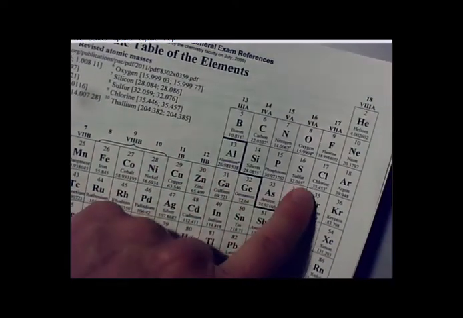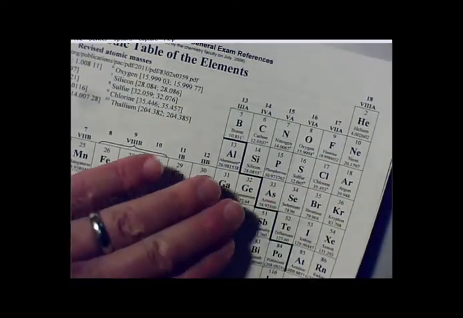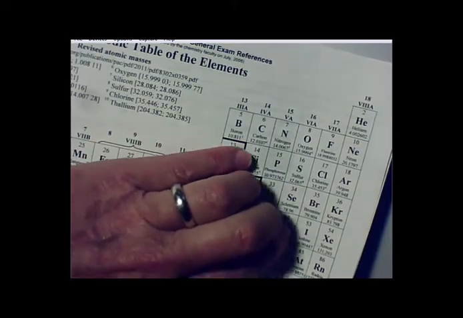Now, chlorine is on the same row of the periodic table, but it's way over here on the right-hand side. It's a nonmetal. It's above this stair step here. All these over here are nonmetals.